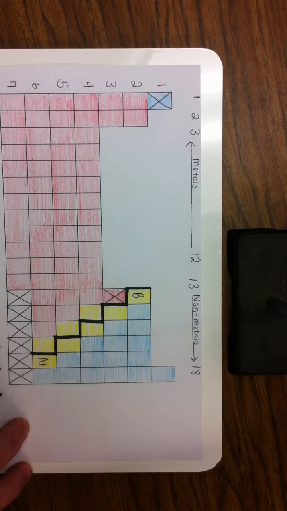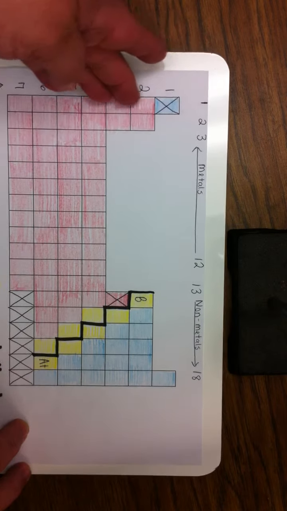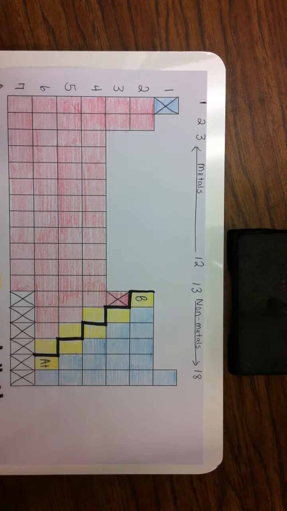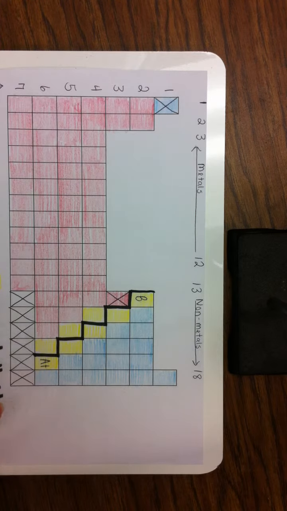Those are our groups. Each column is a group. So everybody in this first column belongs to group 1. And all the way at the other end, we have group 18, and everybody in group 18 is in that same column.